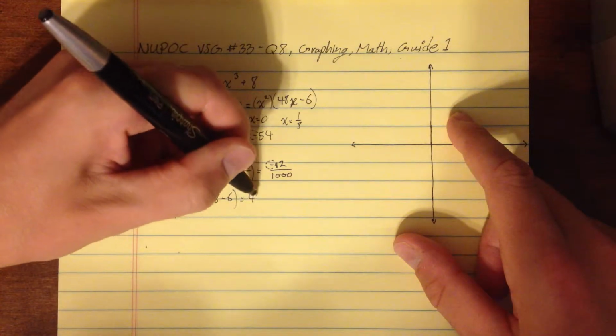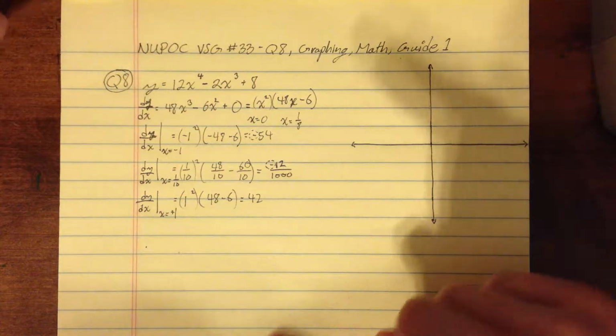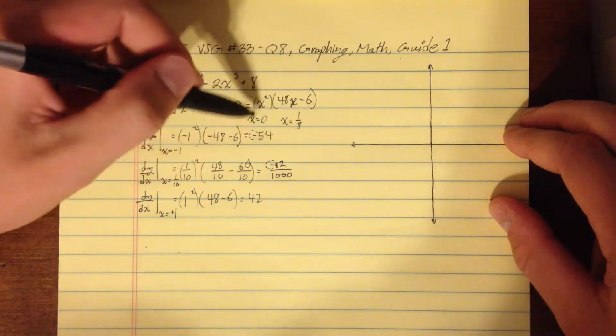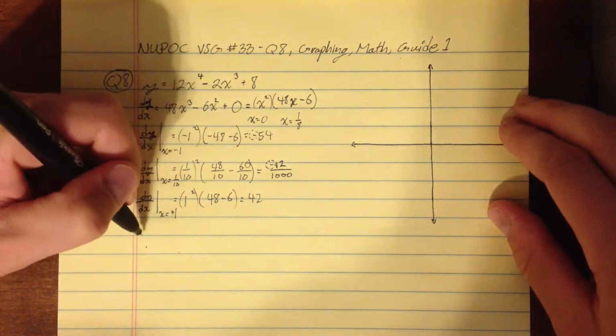So that'll just be 42. So here we have a positive slope, so we know that x equals 1/8 is going to be a minima. Let's go ahead and look at what the function values are at these critical points, and that'll give us a better idea of the shape of the graph.